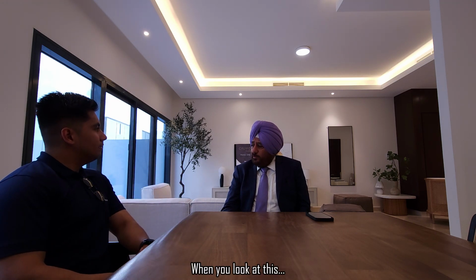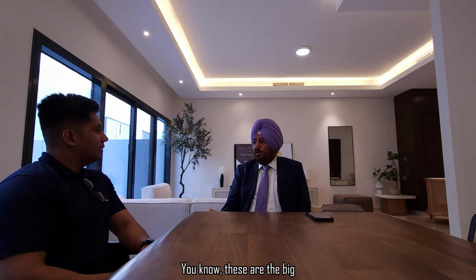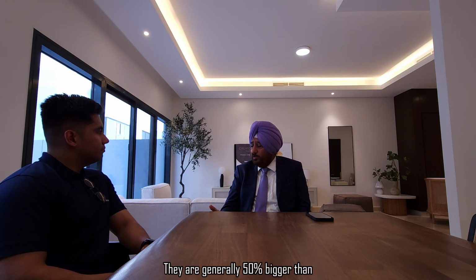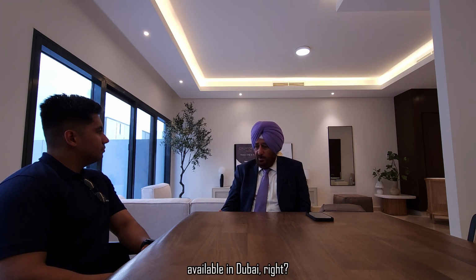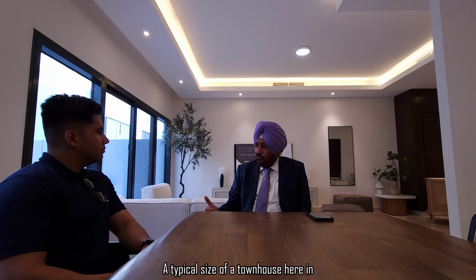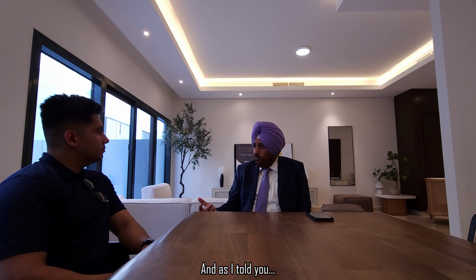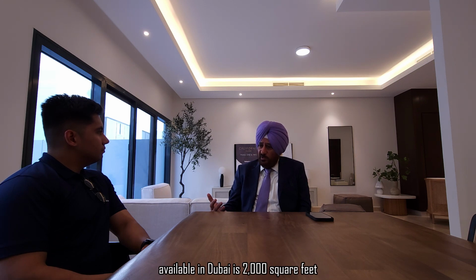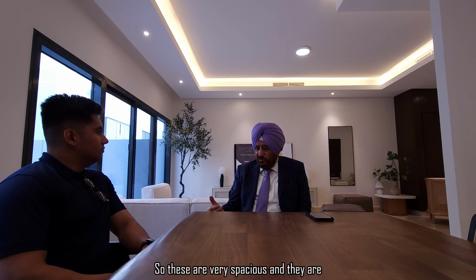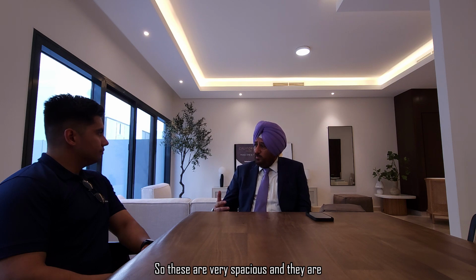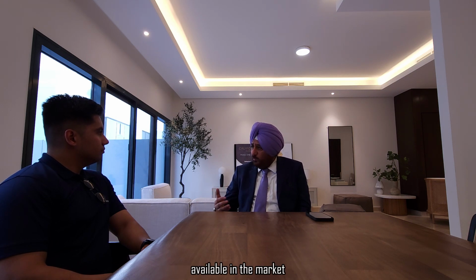When you look at this, these are the big, large townhouses. They are generally 50% bigger than the average townhouse size available in Dubai. A typical size of a townhouse here in California Village is approximately 3,000 square feet, and as I told you, the rest of the 3-bedroom townhouses available in Dubai are 2,000 square feet. So these are very spacious and very large as compared to what is available in the market.